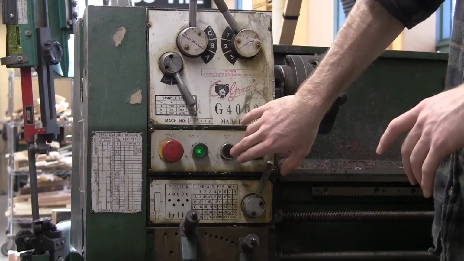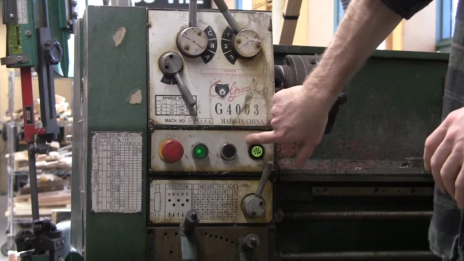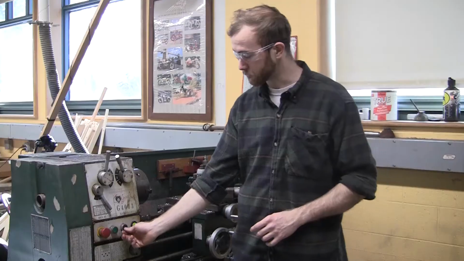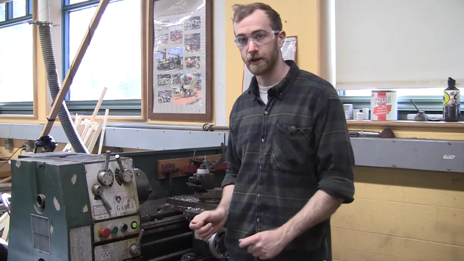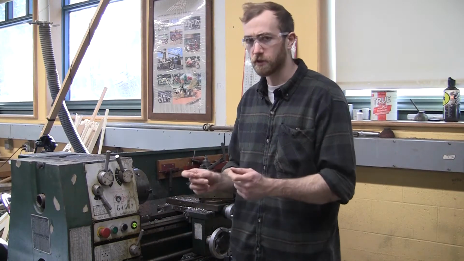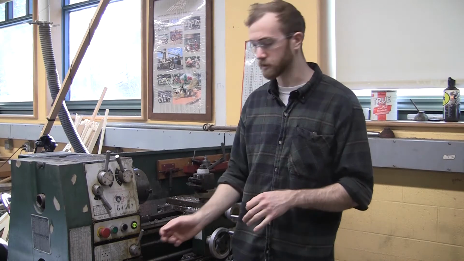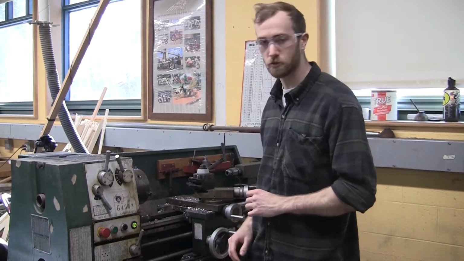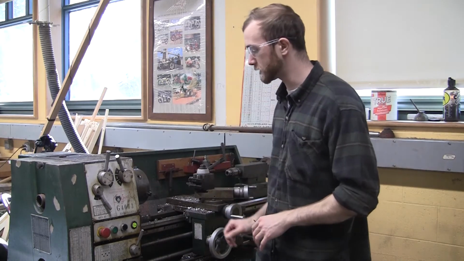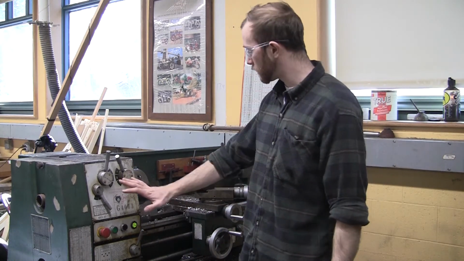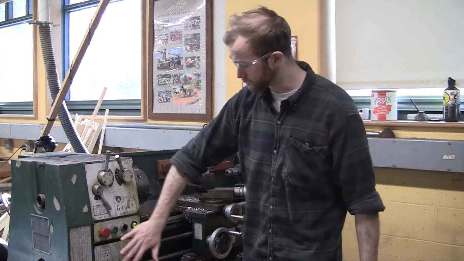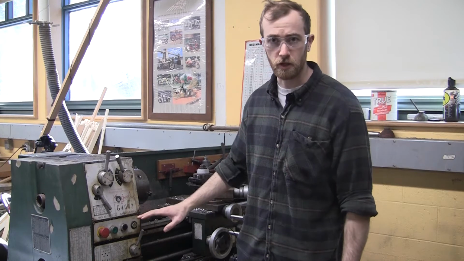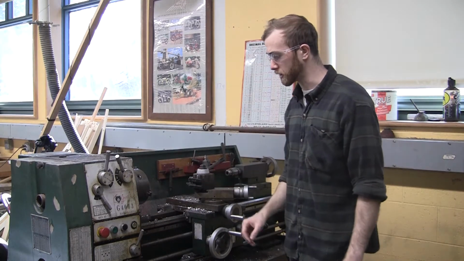So this black button right here, it's starting to wear off, but it says inch or inches. And what I can do is just press that, and it turns the motor on just for a second, just to make sure that everything's lined up. So, sounds smooth, no massive gears grinding, so we're good. I'm going to keep talking about some things, so I'm going to turn things off by pressing the reset button. But this is how we really power up the lathe.